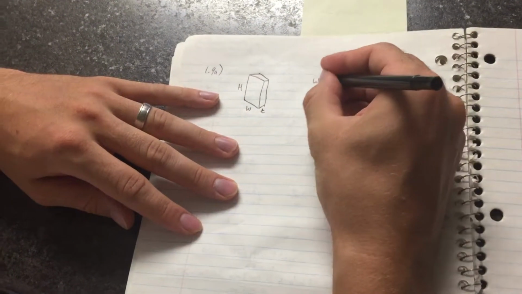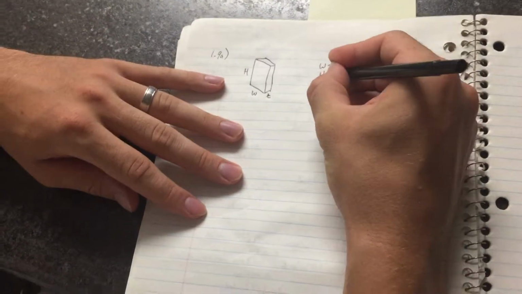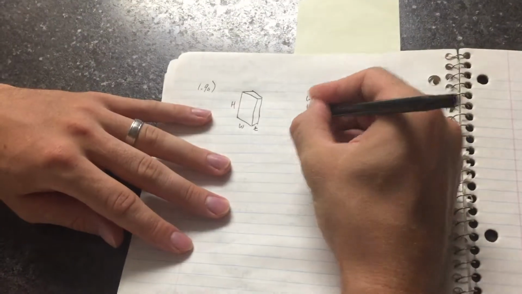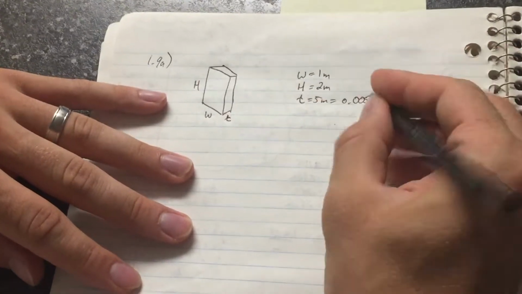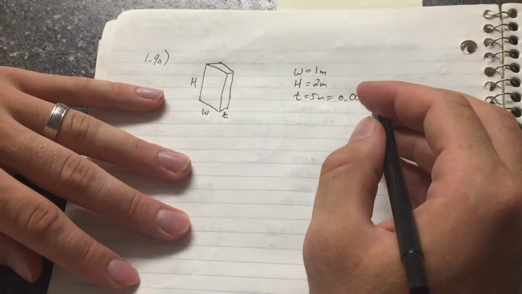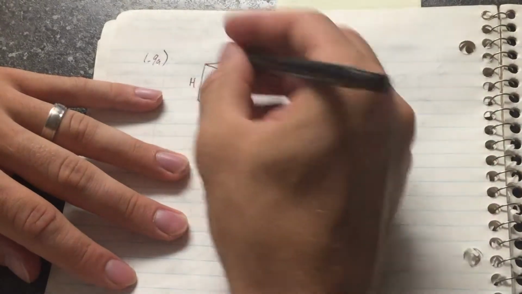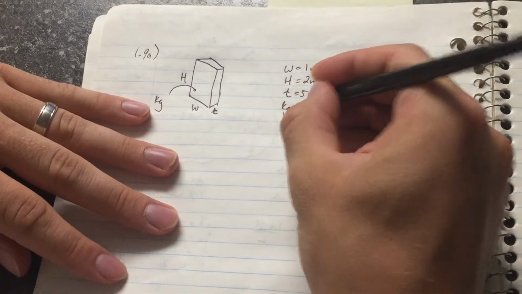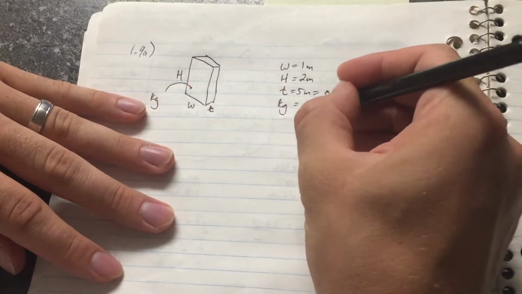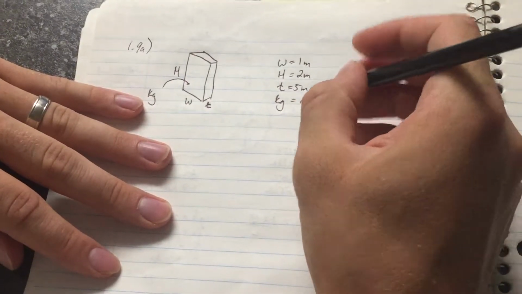We know that width is 1 meter, height is 2 meters, thickness is 5 millimeters, which is 0.005 meters. And we know the property of the glass, K glass, which is 1.4 watts per meter Kelvin.